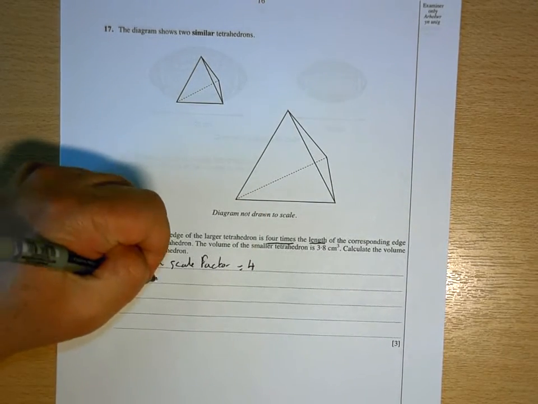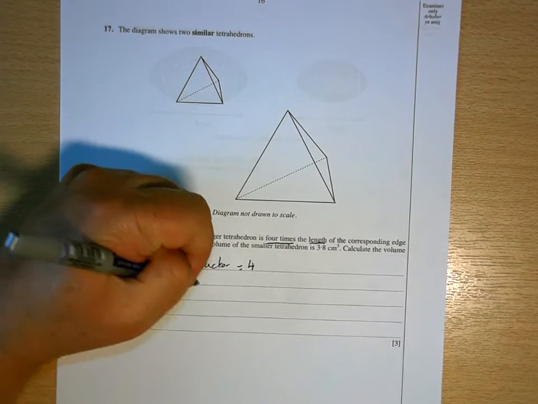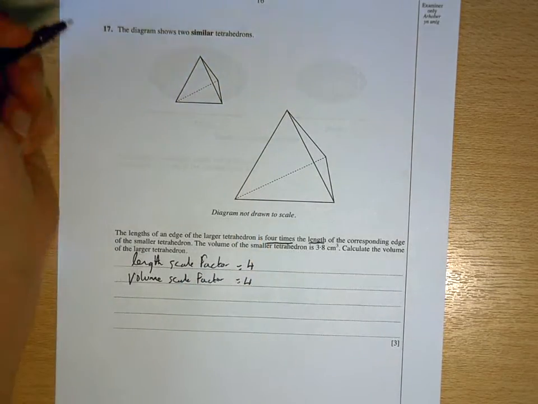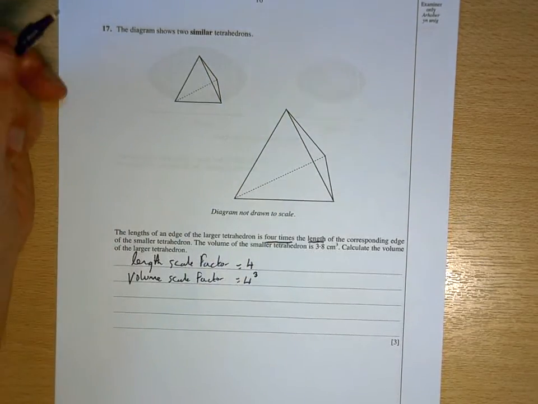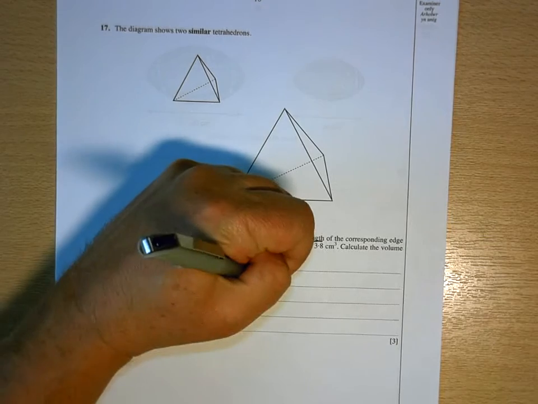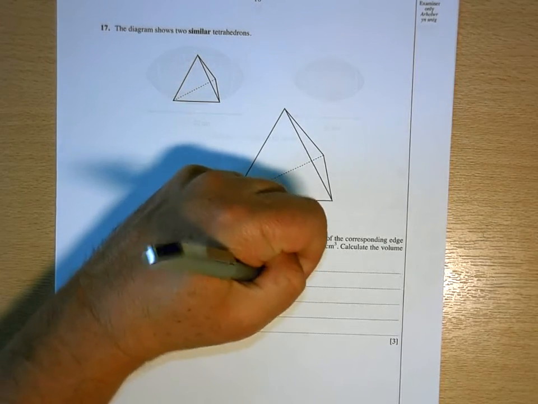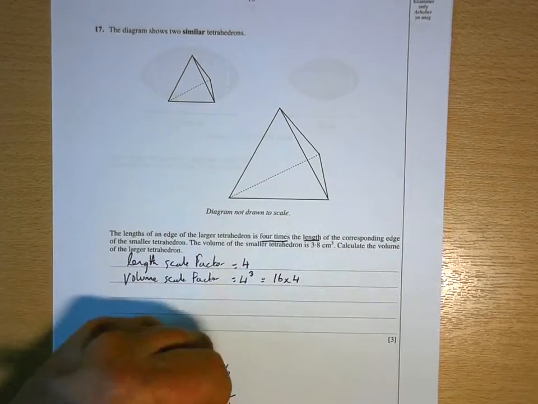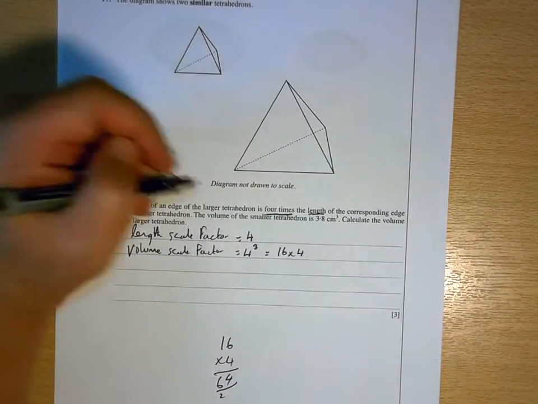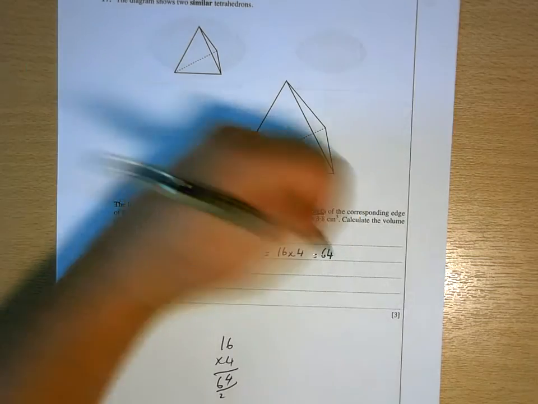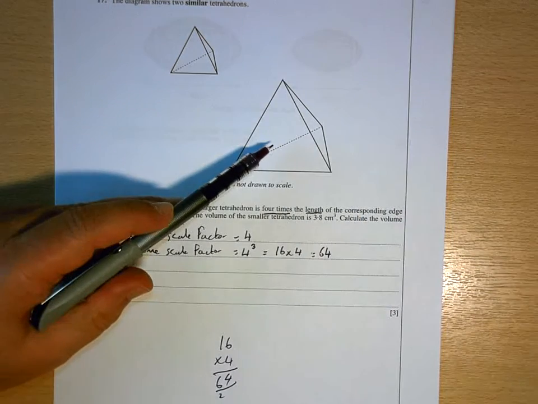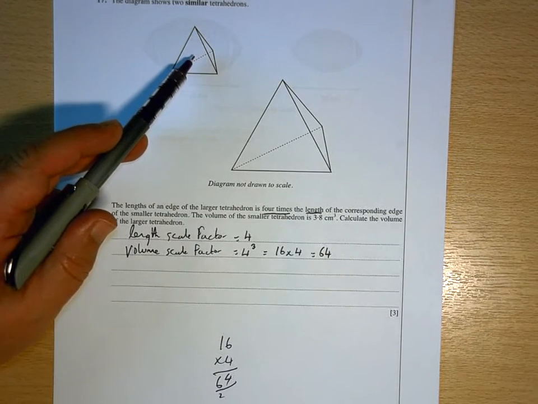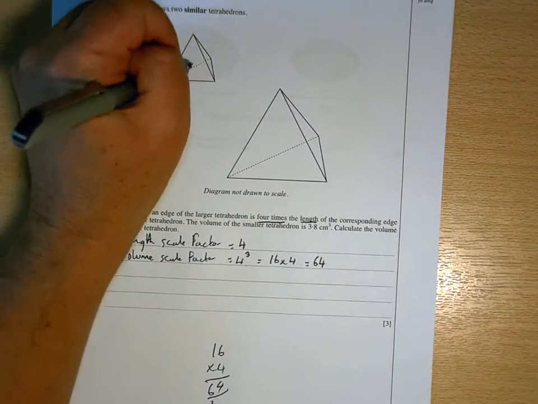So the volume scale factor is 4 cubed, which is 16 times 4, 64. So the volume of this one is 64 times the volume of that one.